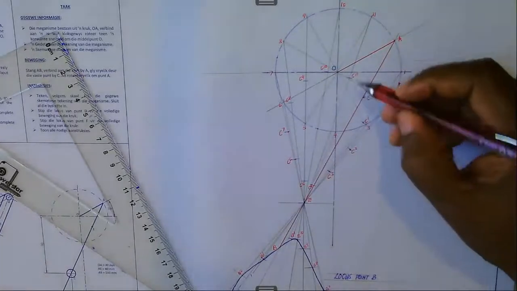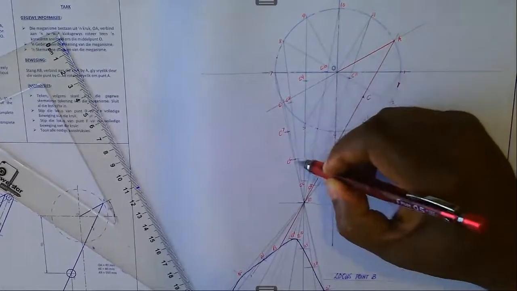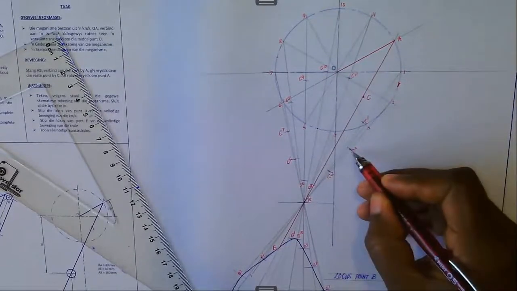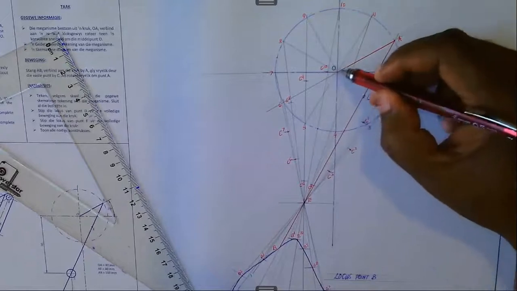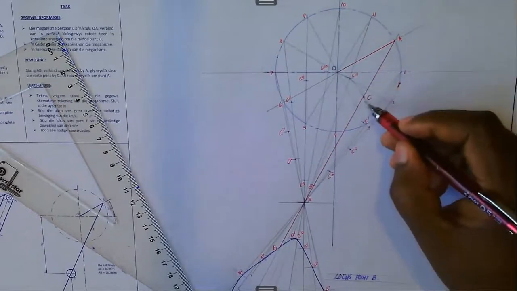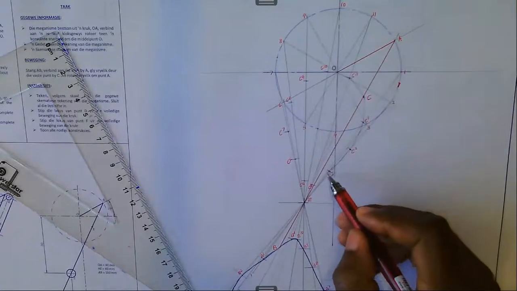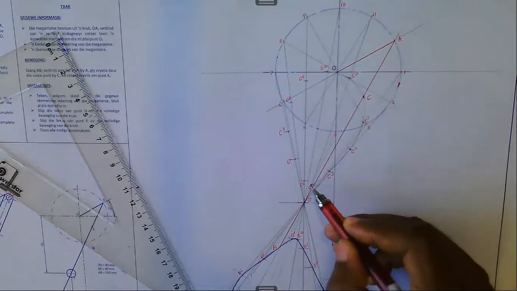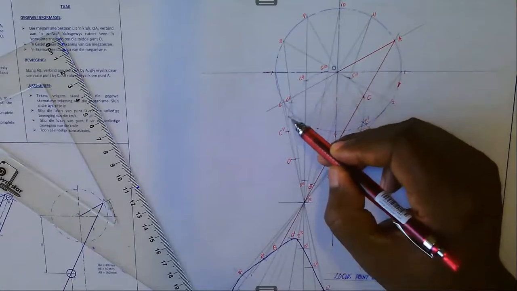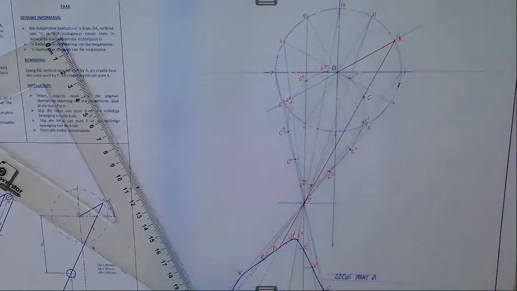Then you connect these points. We have got this, that one. All these points should be connected. So from here, to point C. There you go.